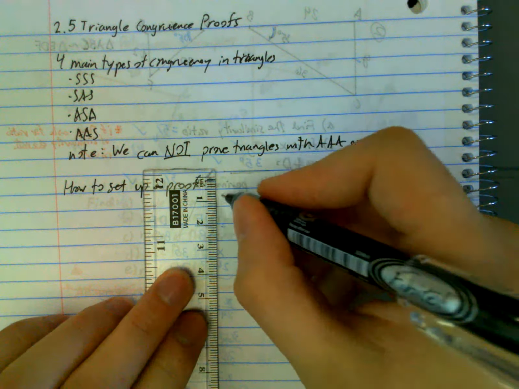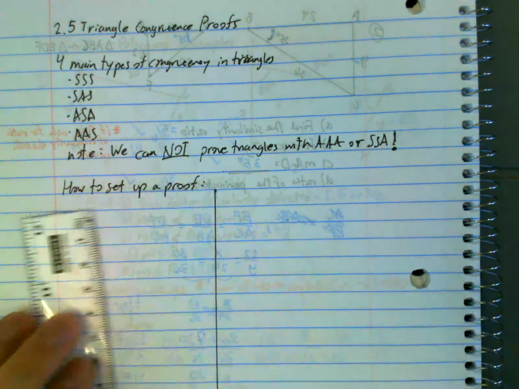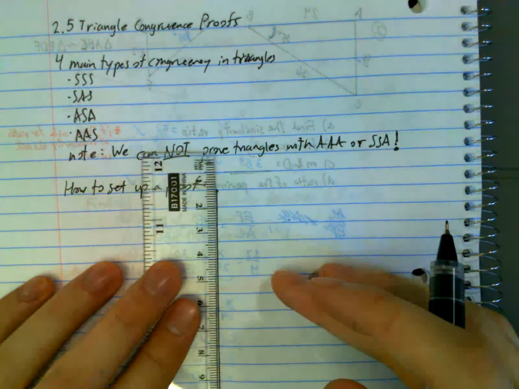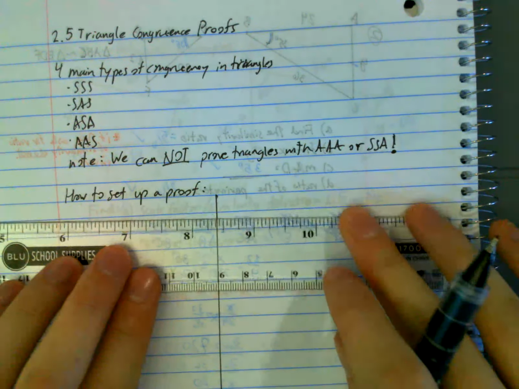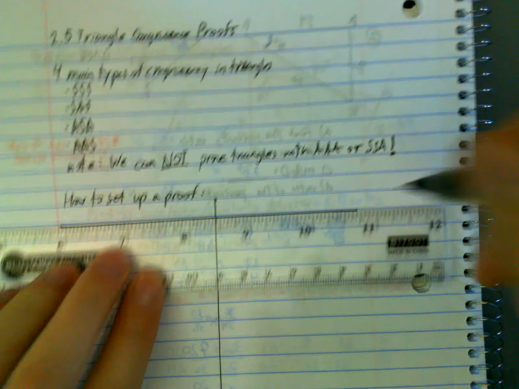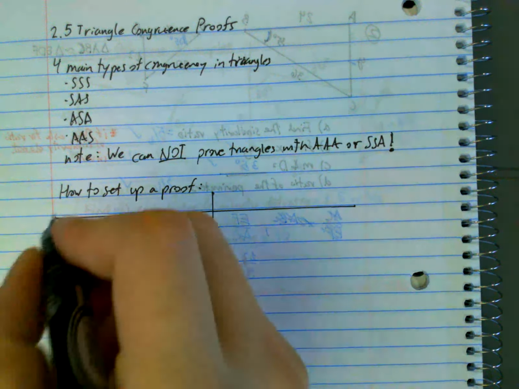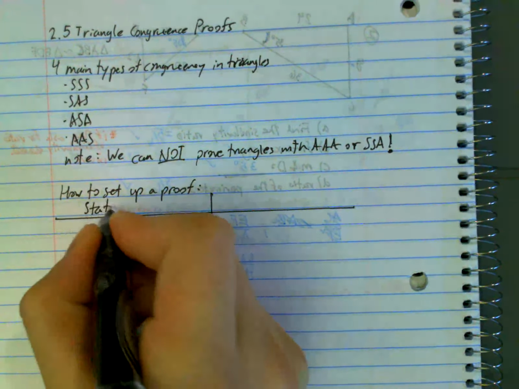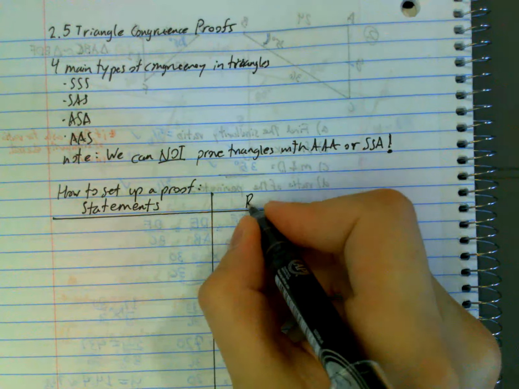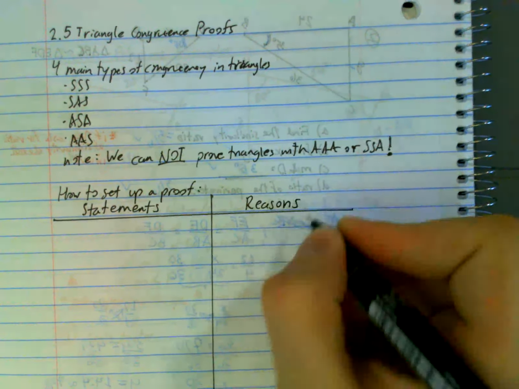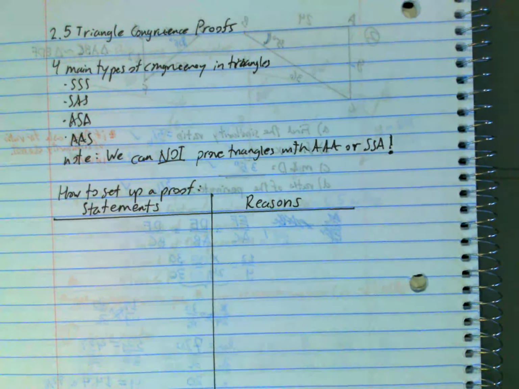It is a 2-column proof. Right here, we put our statements. And over here, we put our reasons.